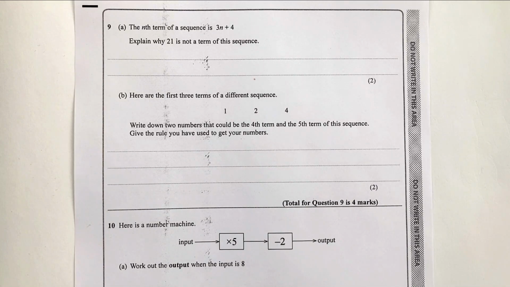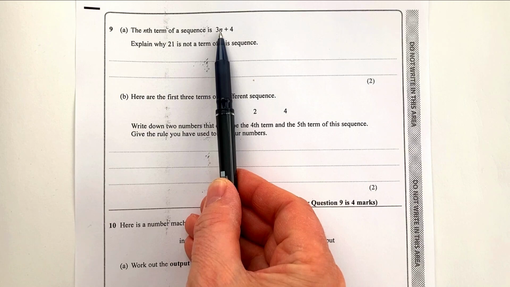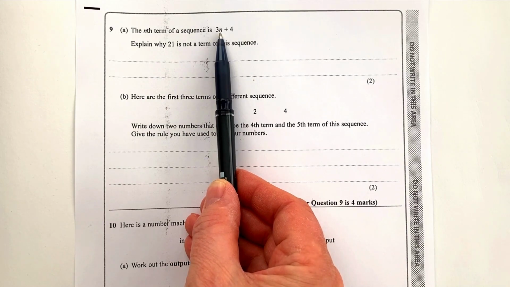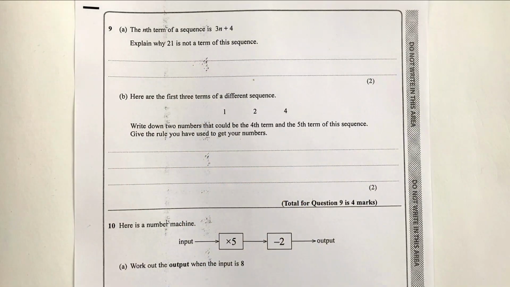So the nth term of a sequence is 3n plus 4. Explain why 21 is not a term in this sequence. All right, there are a couple of ways of doing this. For me, the easiest way is that if 21 is in the sequence, it's going to have a particular term. It's going to have a place in the sequence.